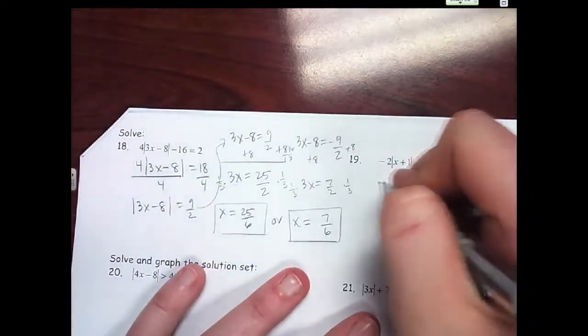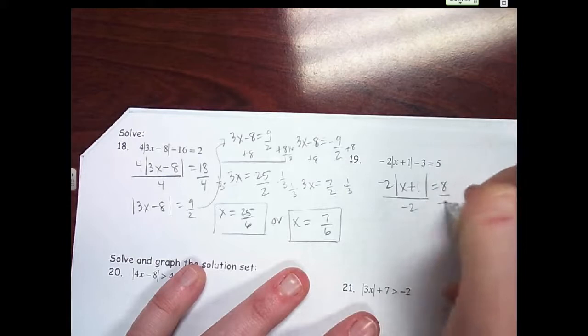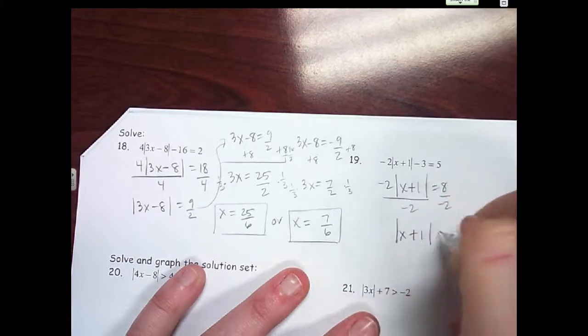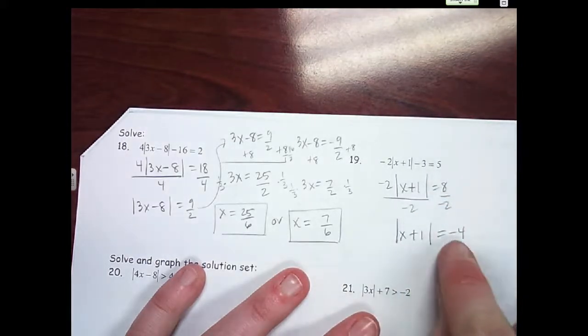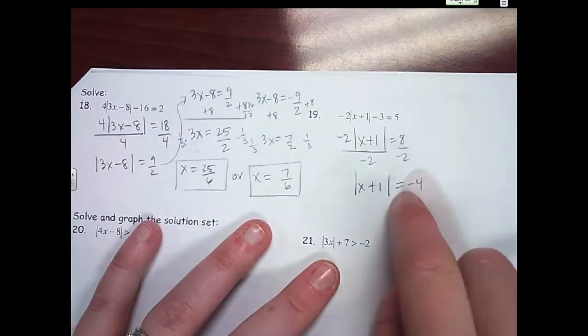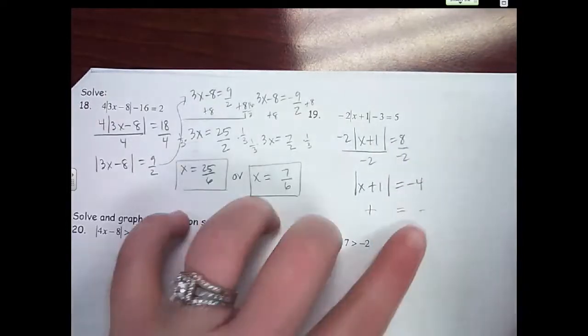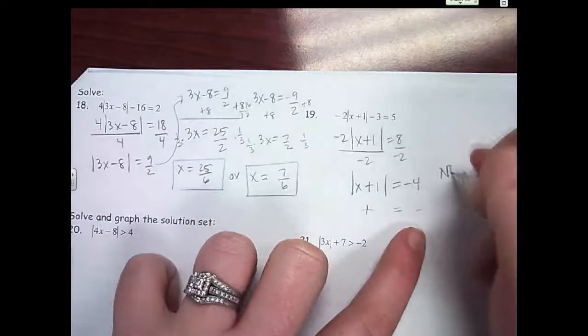19, add 3 first. Divide by negative 2. Absolute value of x plus 1 equals negative 4. As soon as you have the absolute value isolated, and if you have a negative, some alarm should go off that says, ooh, that's not right. An absolute value is always positive, and a positive cannot equal a negative. So this is no solution.